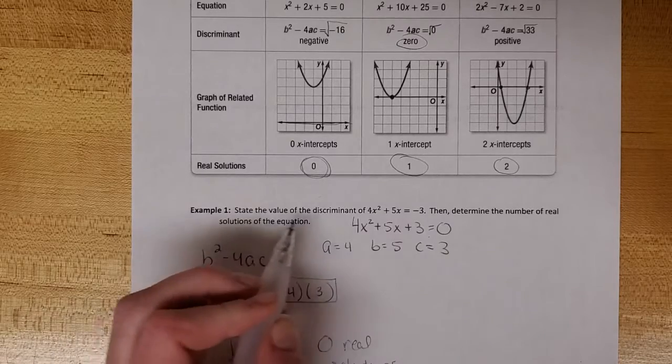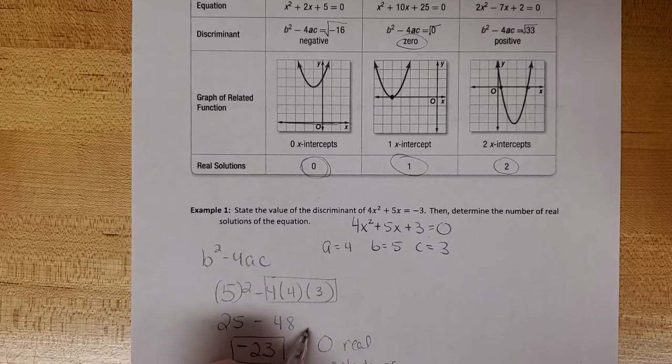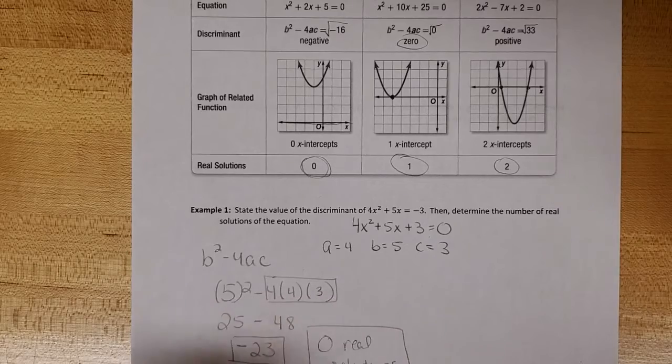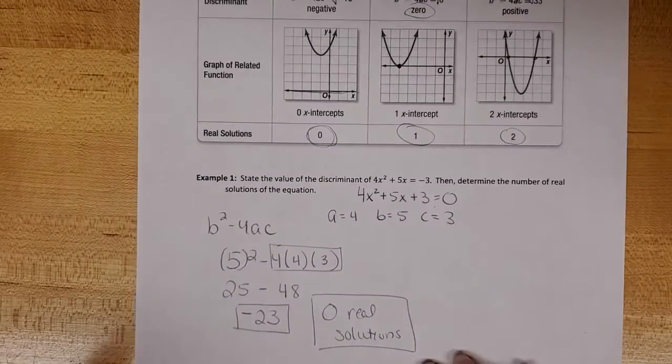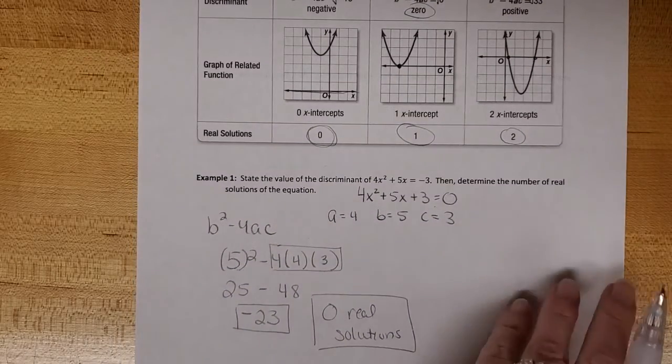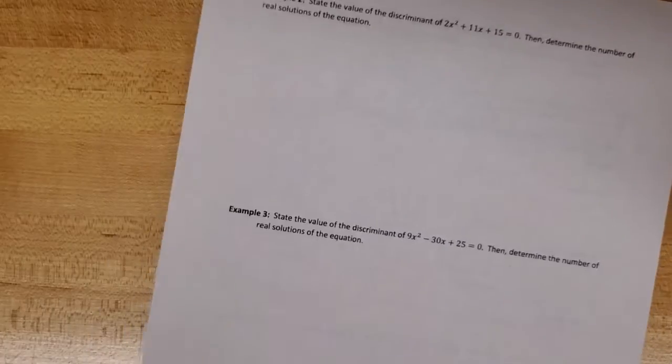So they ask you to find the value of the discriminant, which is here, and then how many real solutions there are. So that's what you're going to be doing. So make sure you do these carefully. Let's look at the next example.